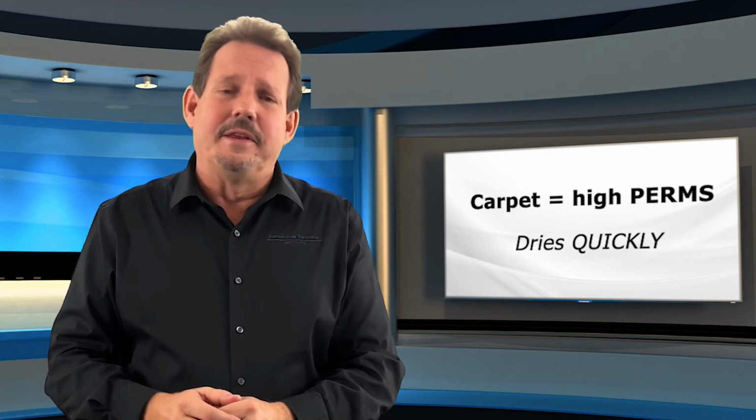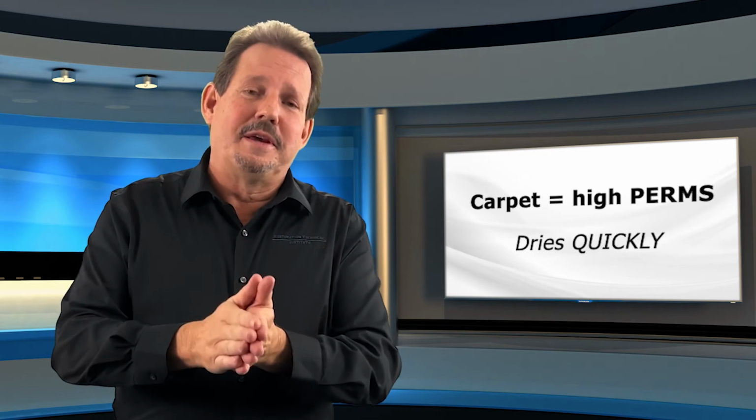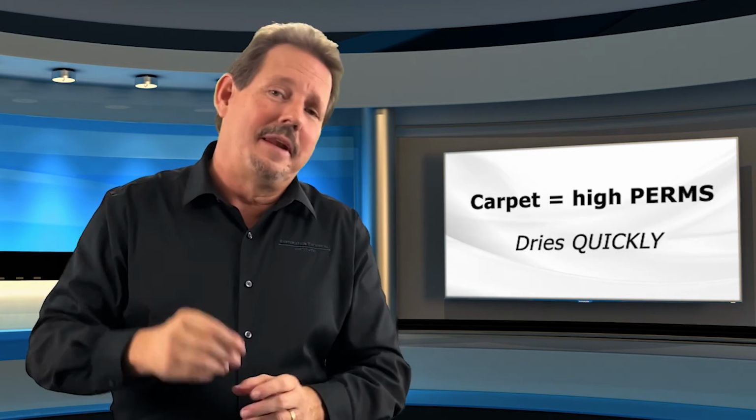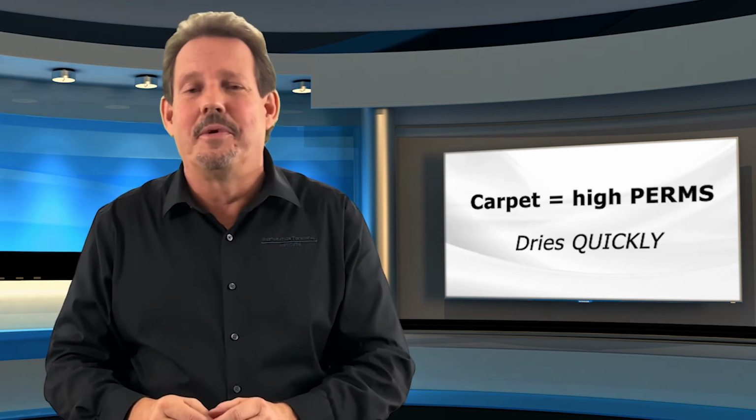It's easy enough to understand when we're talking about something like carpet. Carpet's perms are 90, so water is going to pass through it very, very quickly, very easily. And of course, it only has to go from the fiber into the air, so it doesn't have much distance of travel. So that makes it what? The fastest drying material if it's kept in the facility while we're drying.